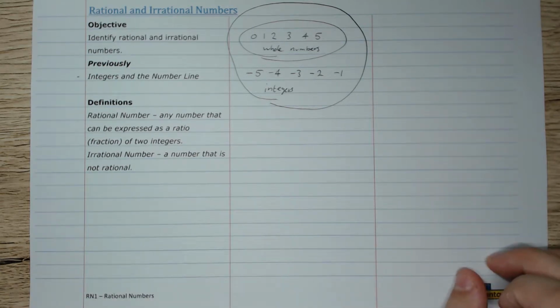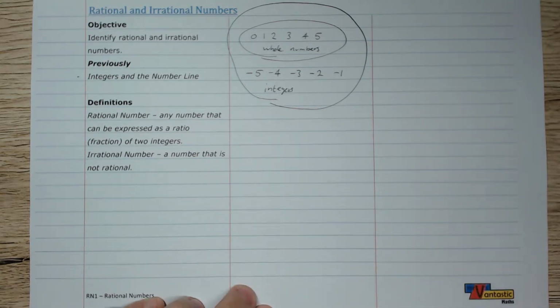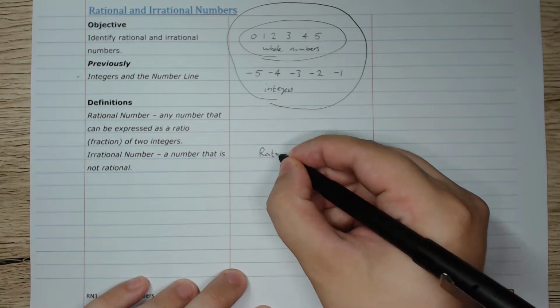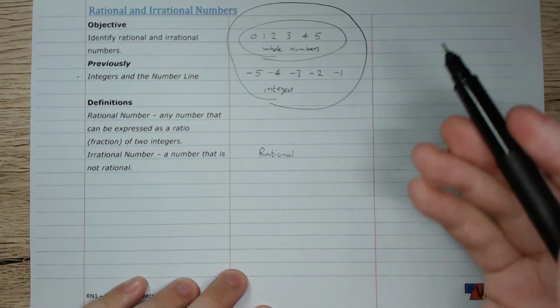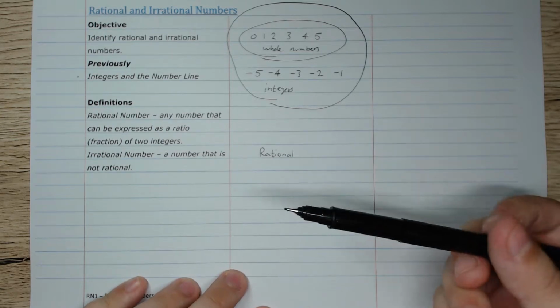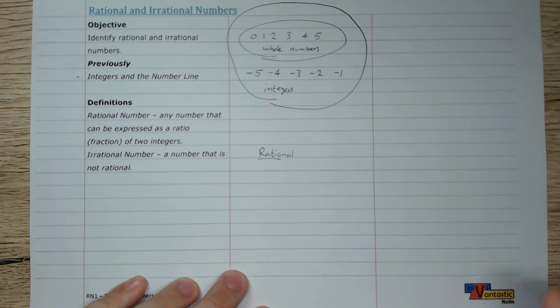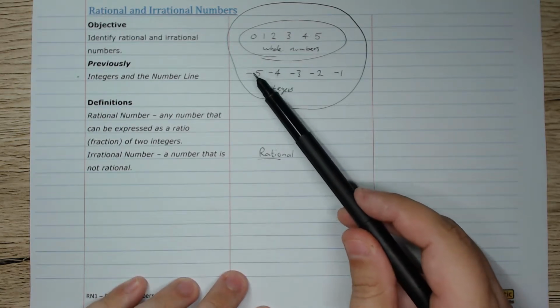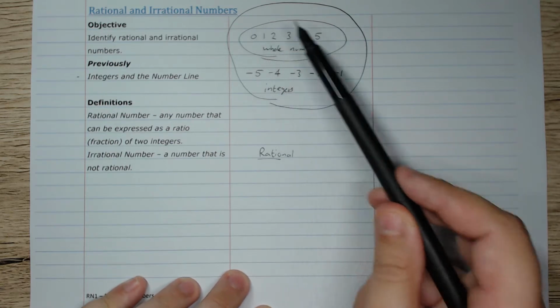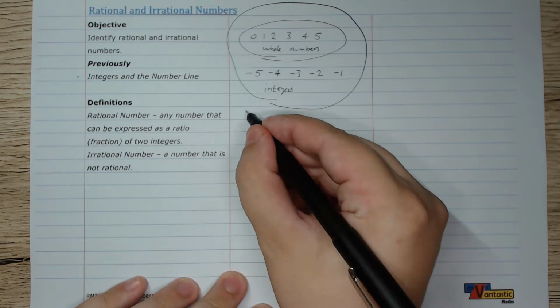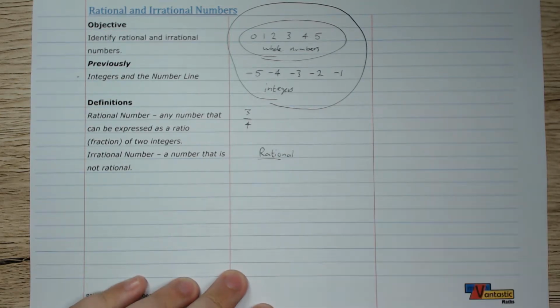Now we have another set of numbers, and they start working with our fractions, and we call them the rational numbers. Now rational numbers are any number that can be expressed as the fraction of two integers, or the ratio of two integers. So any of these numbers, whole numbers 0 or these integer numbers, are divided by another one. So for example, 3/4 is a rational number.